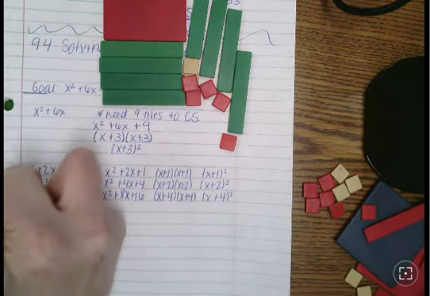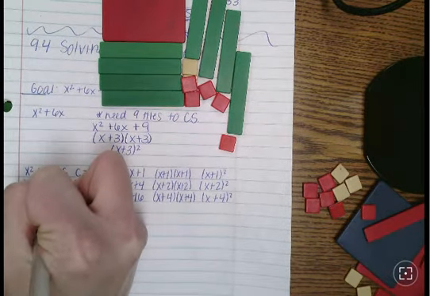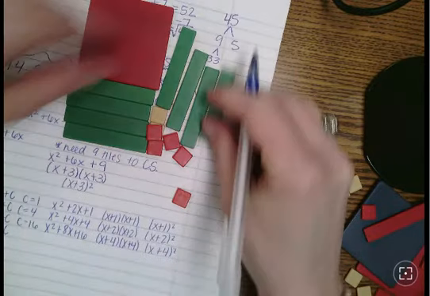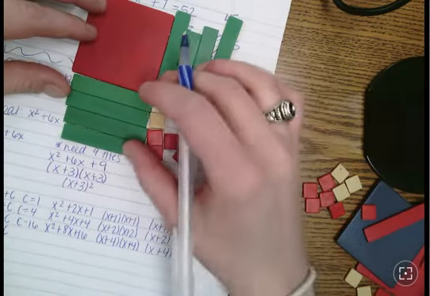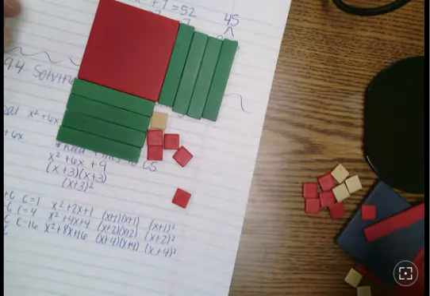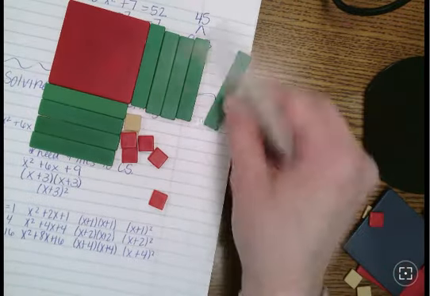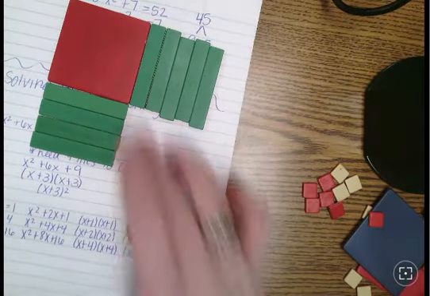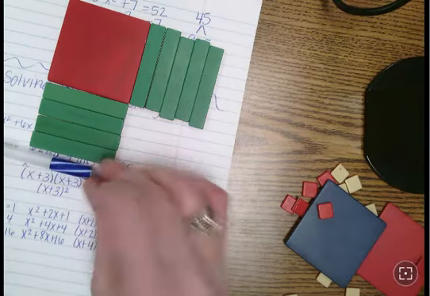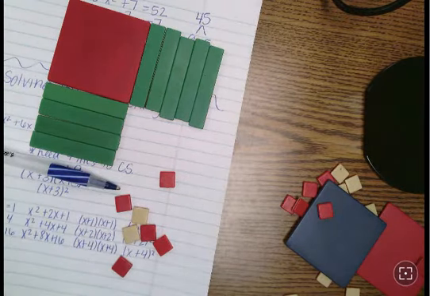So what if I did x squared plus 10x plus c? That means we're going to have 5 across. I don't have another 1 tile, so we're going to have to problem solve. Pretend this is a 1 tile. How many little bitty 1 tiles do I need?